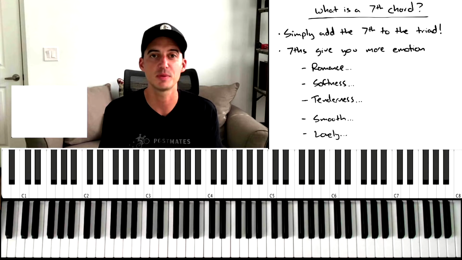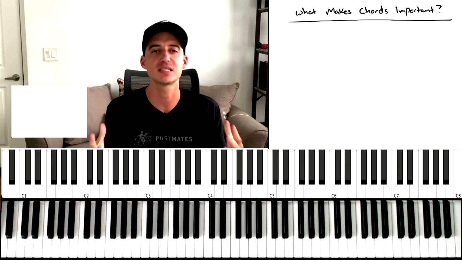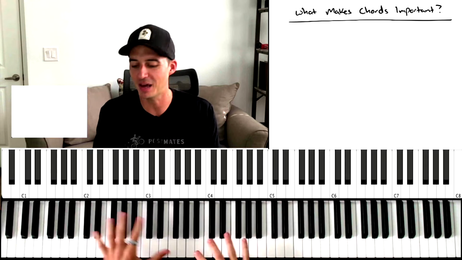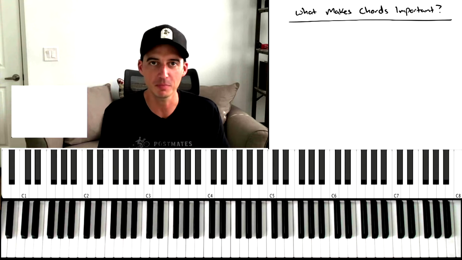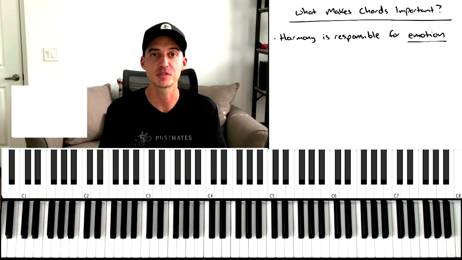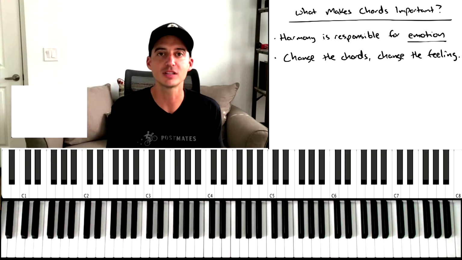And that actually brings me perfectly into this next section. What makes chords important? Why is this even important in the first place? We all hear chord progressions in our head and we're like, man, I wish I could play it. But why do we want to play them so bad? Why is harmony such an important piece of the musical puzzle? Well, it's very simple. Harmony is responsible for emotion. If you change the chord progression, you literally change the feeling.